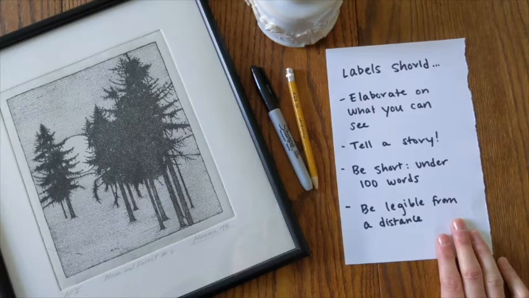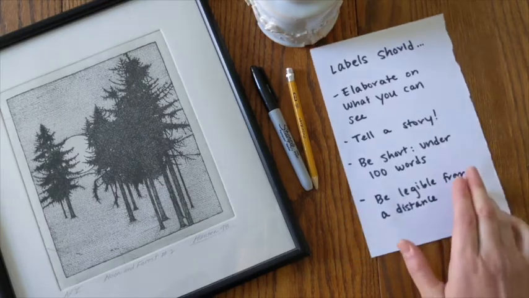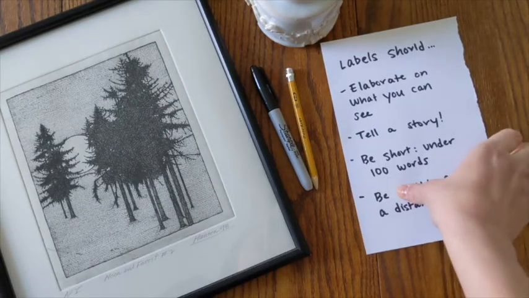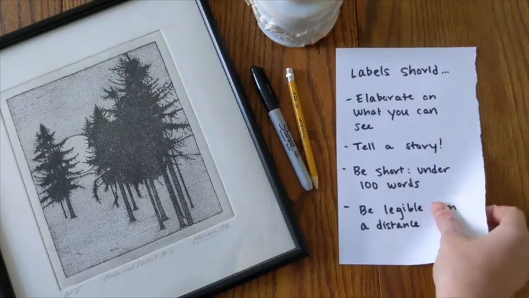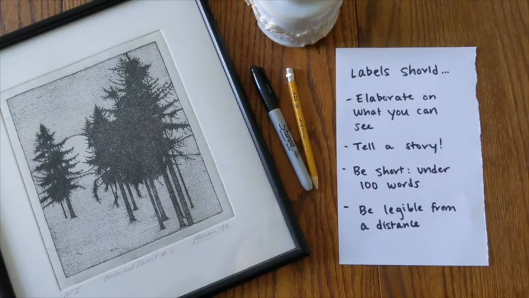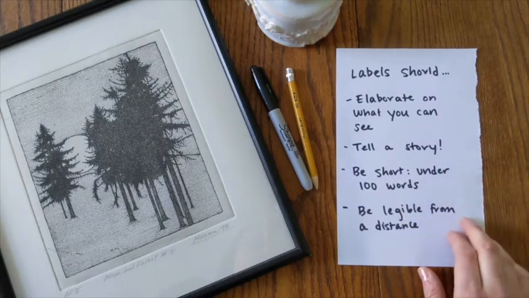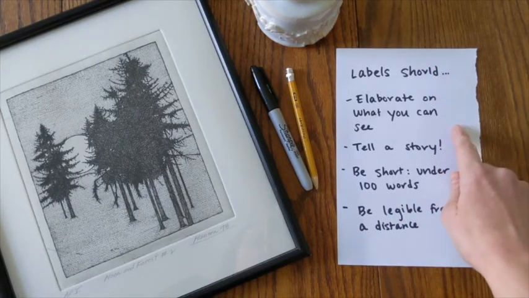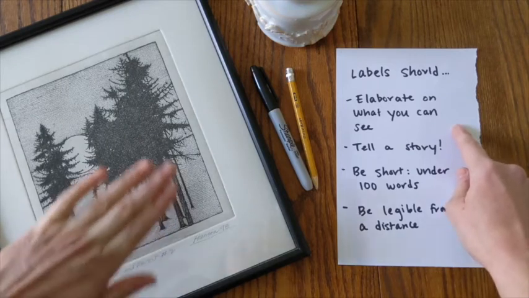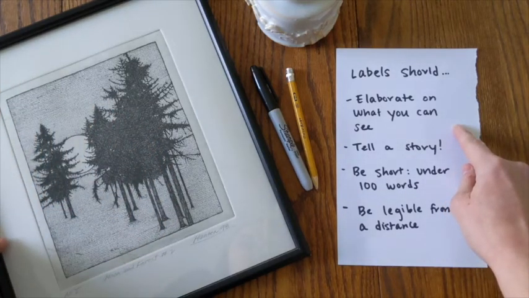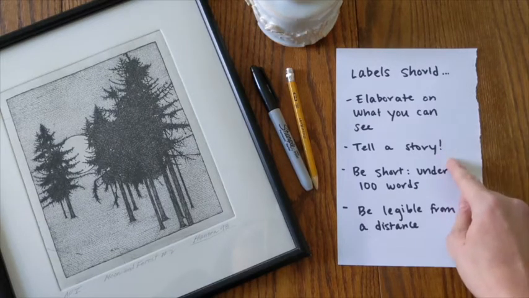So our tombstone label, or the basic label, introduced us to the very basic information about this work of art. But you also have an opportunity to write a longer label, and you'll notice in some museums, a lot of curators will use longer labels to give more information about what makes an artwork special or interesting. And we want to start by elaborating on what you can see. So if you use what you see visually in the object as an anchor, that will kind of bring people's attention back as you tell your story. They'll have something to reference.